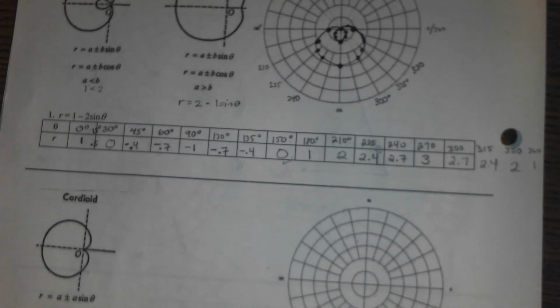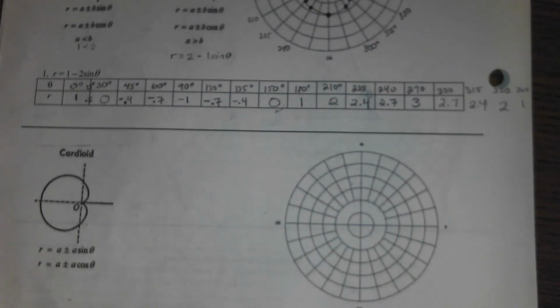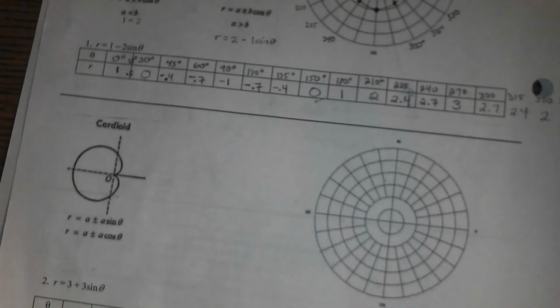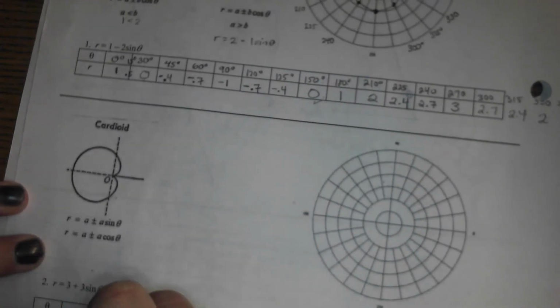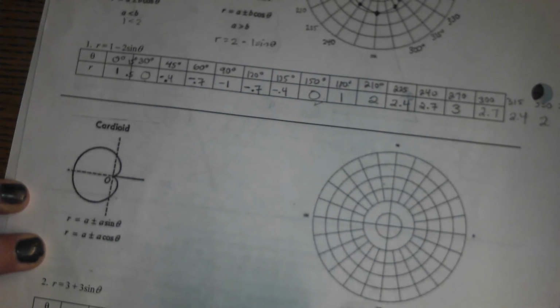And always round to the nearest tenth, just because being any more specific than that when you go to graph it isn't going to be helpful. Do you eventually have to lose out? No.